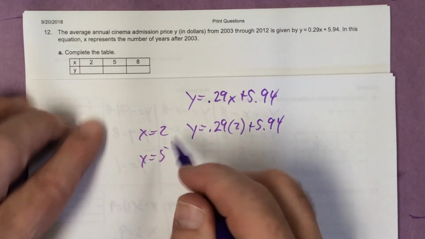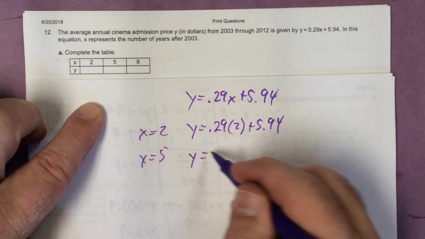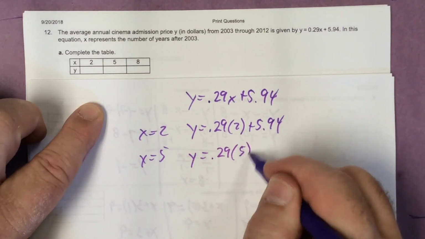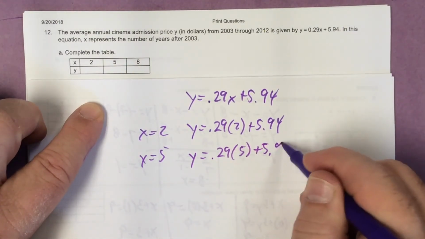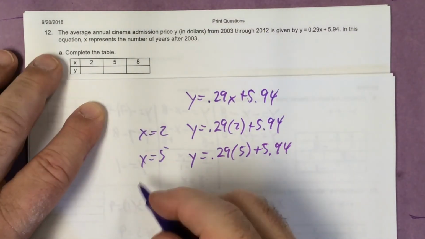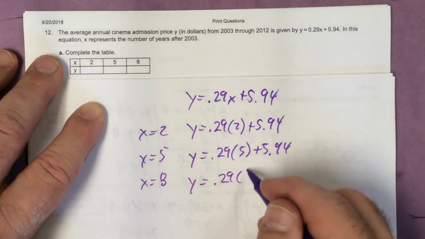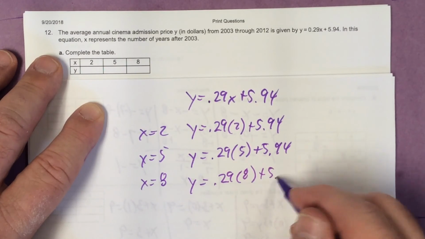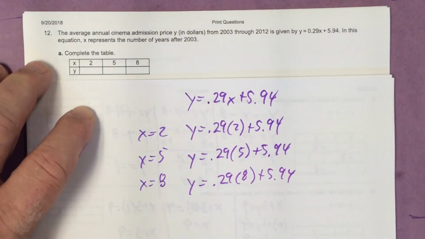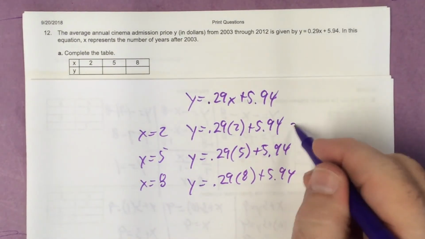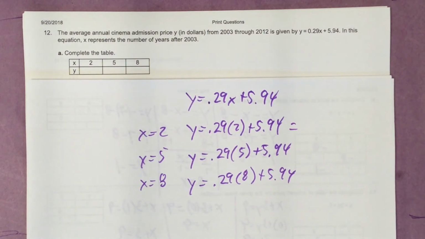If x is equal to 5, which we're getting from here, then y will equal 0.29 times 5 plus 5.94. And then for x is equal to 8, we have y equals 0.29 times 8 plus 5.94. If I'm going to complete the table, I would just do those on the calculator. And I can leave that to you as I'm running out of time, but that should be enough to show you.